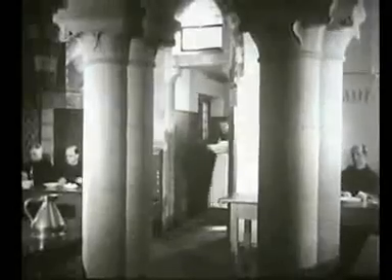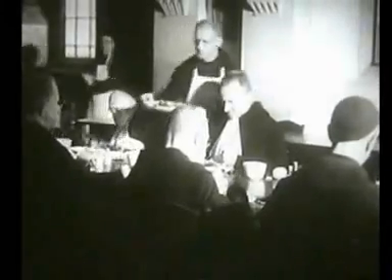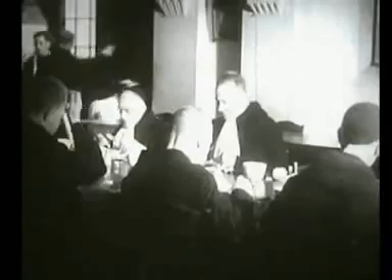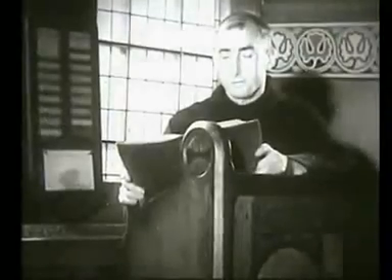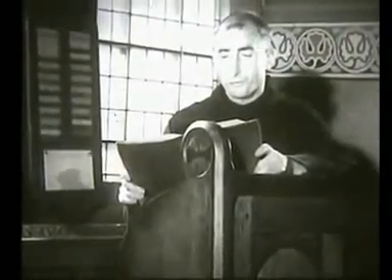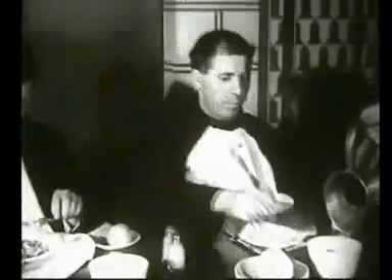At the ringing of a bell, the servers brought in the food, and the meal commenced. The monks were not allowed to speak during the meal. One of them read to the community, whilst others acted as servers at the table.